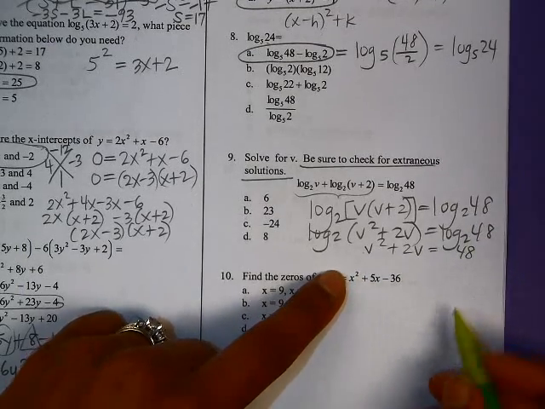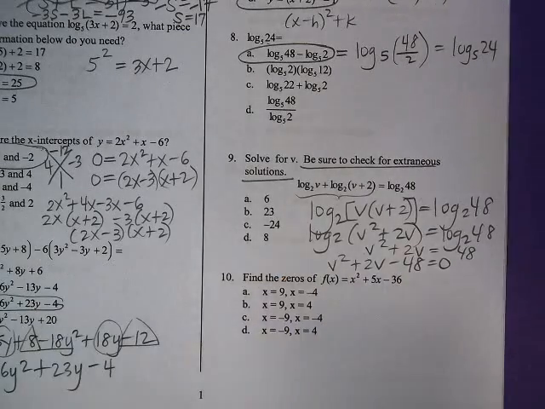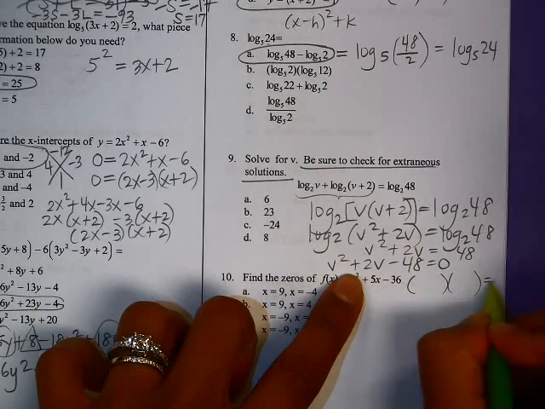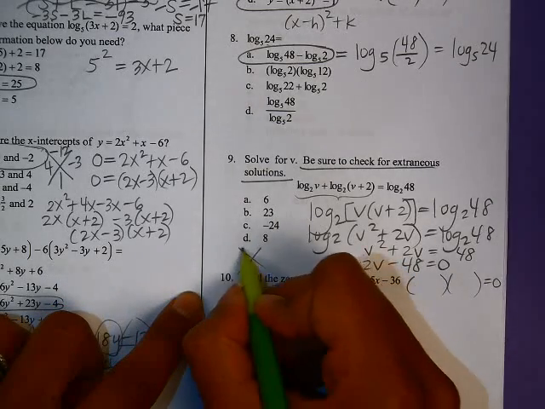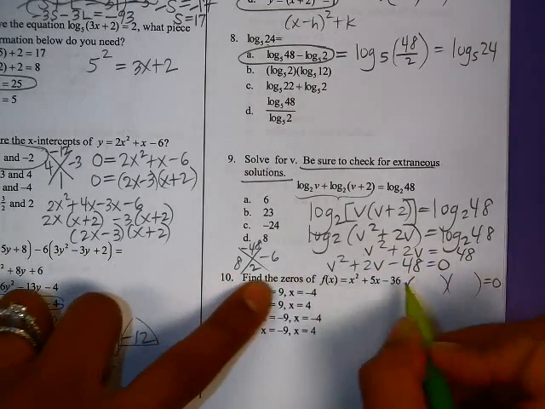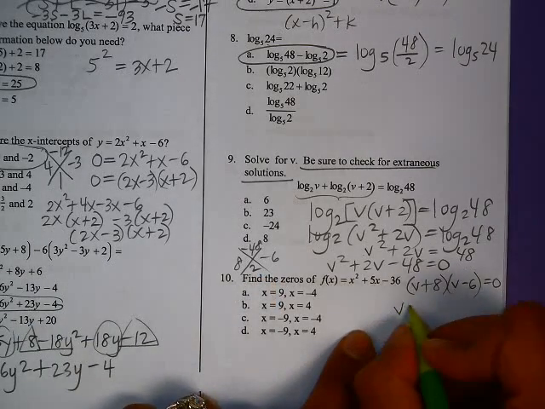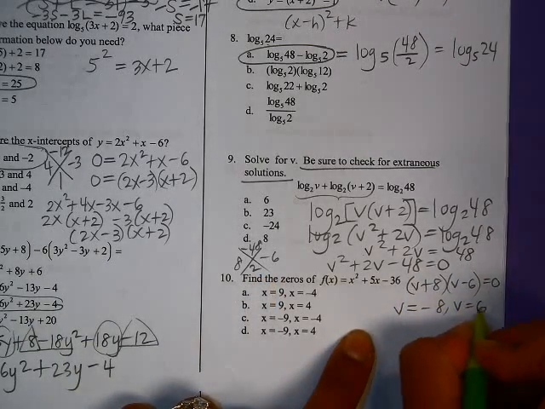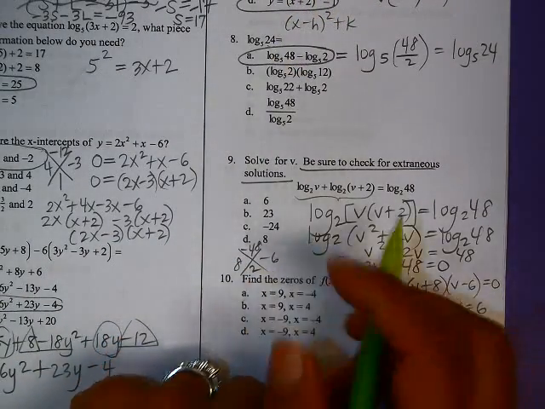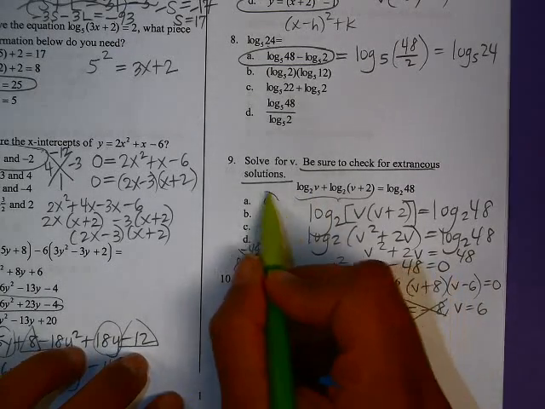So to solve this quadratic equation, we set it equal to 0 and factor it. The factorization here, we can use positive 8 and negative 6, so (v plus 8)(v minus 6). This quadratic equation gives us two solutions, negative 8 and positive 6. But remember to check for extraneous solutions. The negative 8 creates a negative argument in our problem, so it is extraneous, so 6 is the only solution.